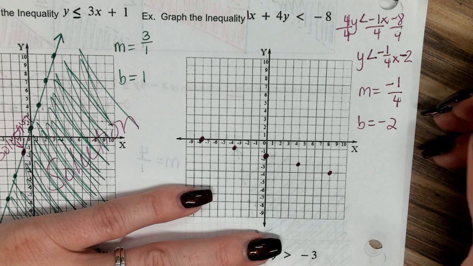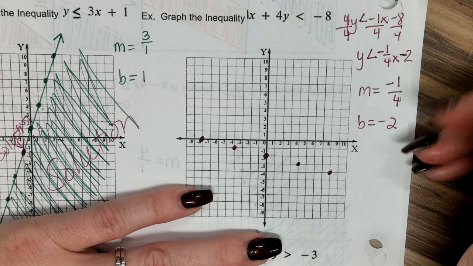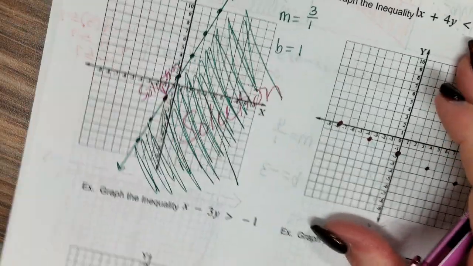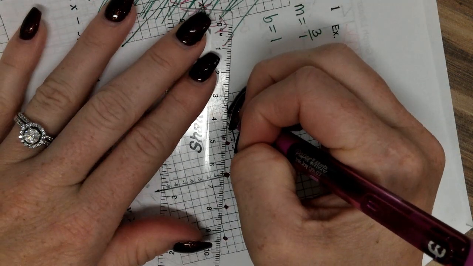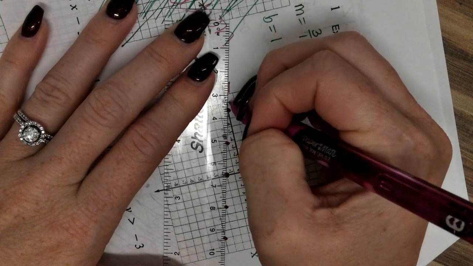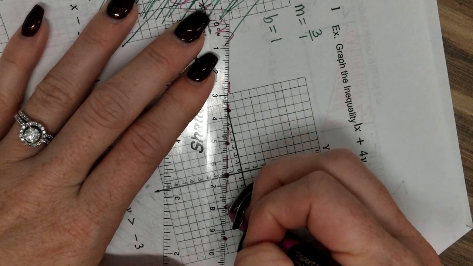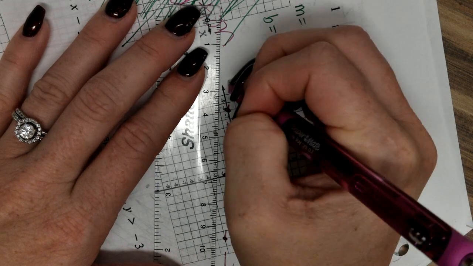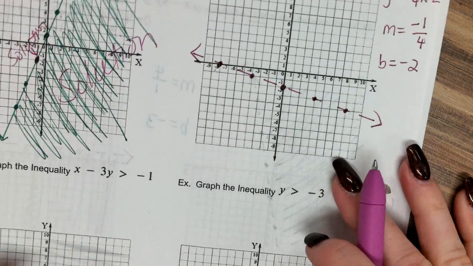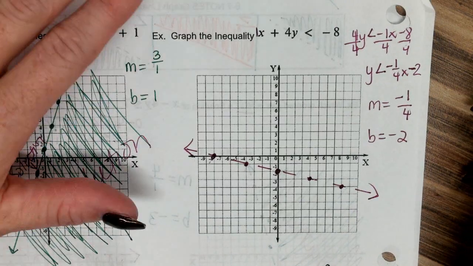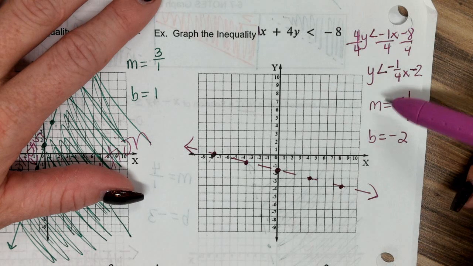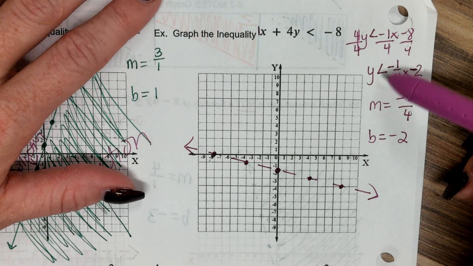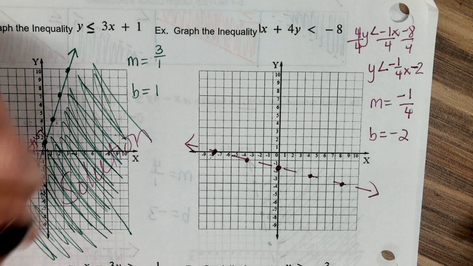Will this be a solid line or a dashed line? Okay, since it's a less than sign, am I going to shade up to the sun or down to the ground?